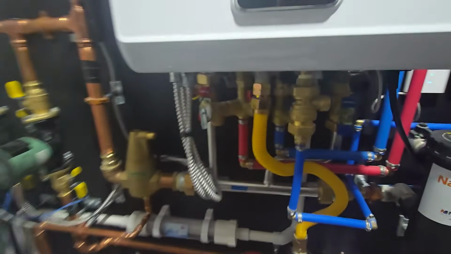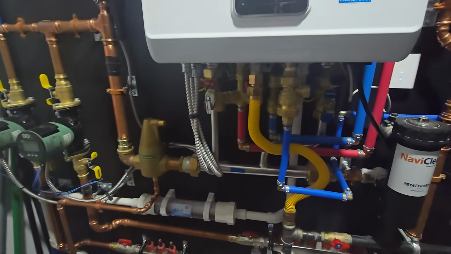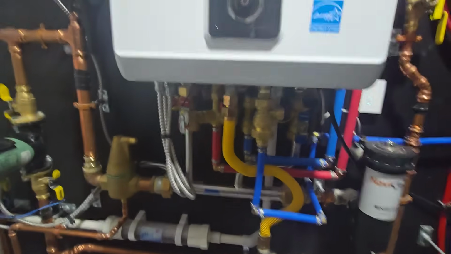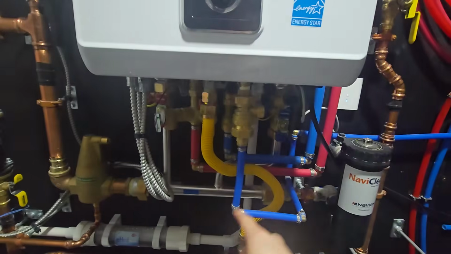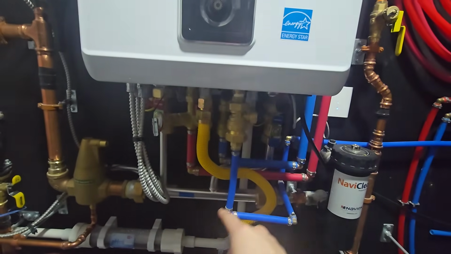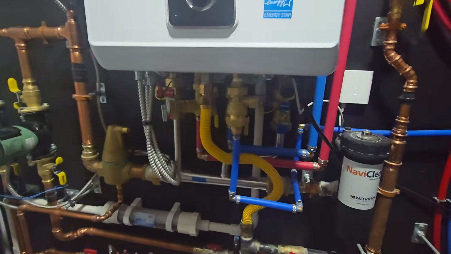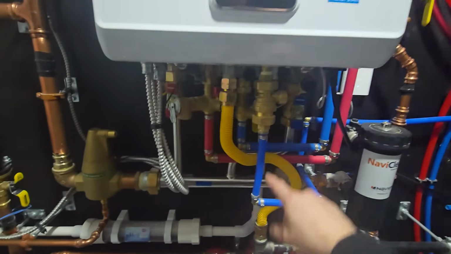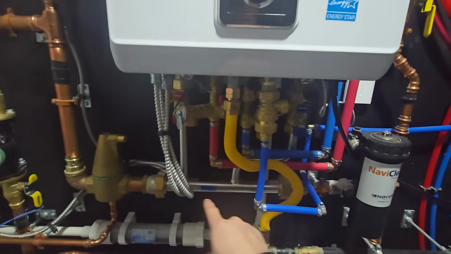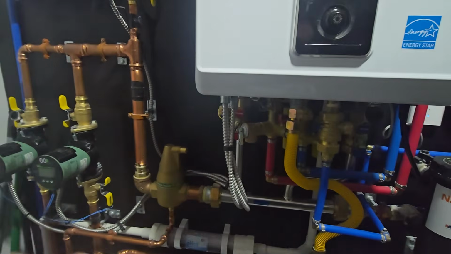Some of this gets a little confusing. However, you just have to think about the boiler as simply putting hot water out and taking it back in, and it's mixing with your other zone water. So this is called a primary loop, and this one is your secondary loop that goes to all your heating zones.